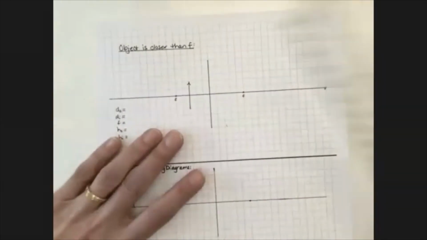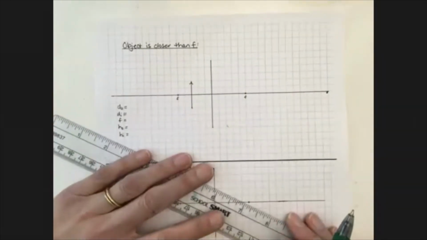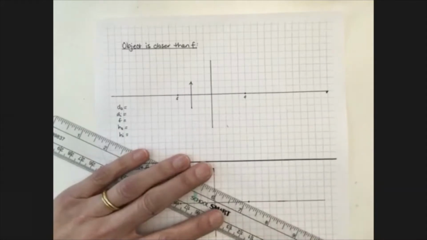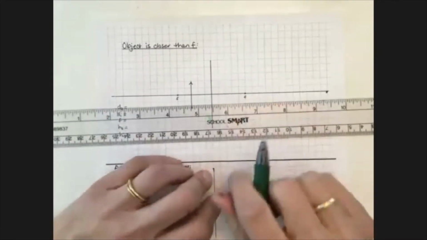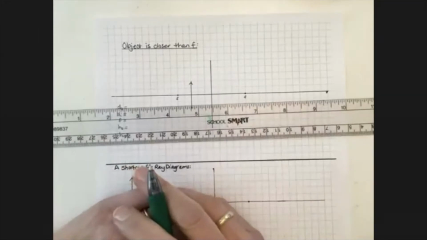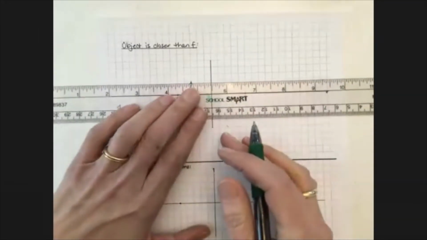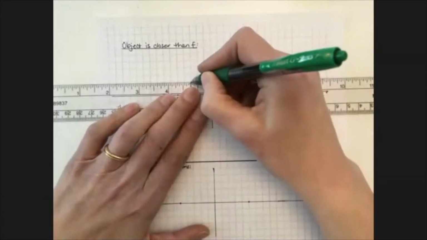Okay, so this one's a little bit different. So I'll try to go slow enough, but wave at me if you need me to slow down or to do it again, okay? So the first light ray goes in parallel to the principal axis. So that part, pretty straightforward. There we go.